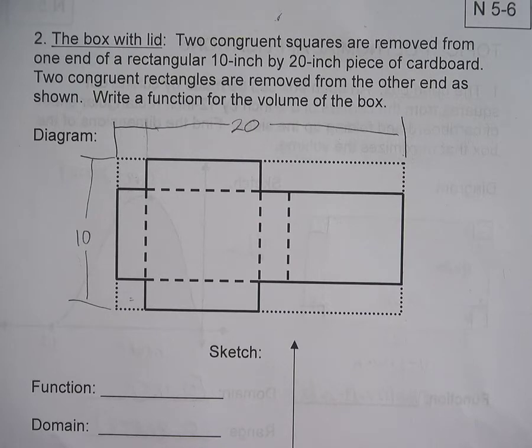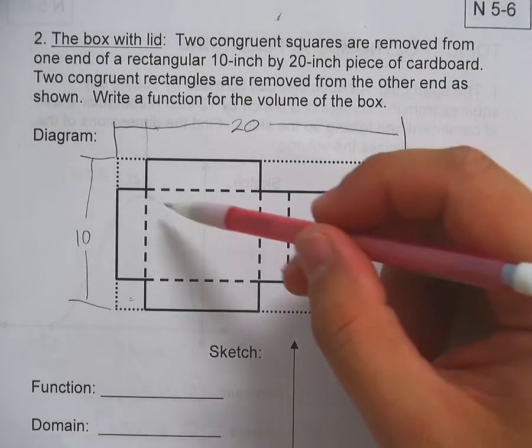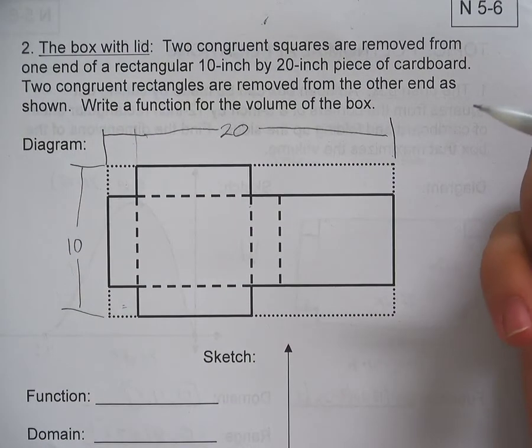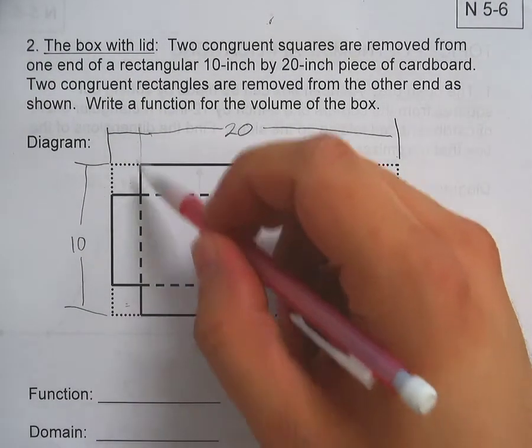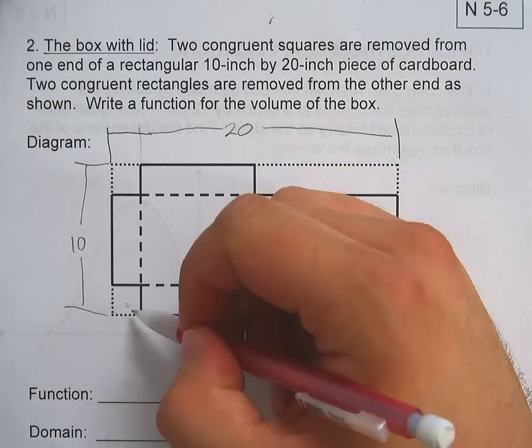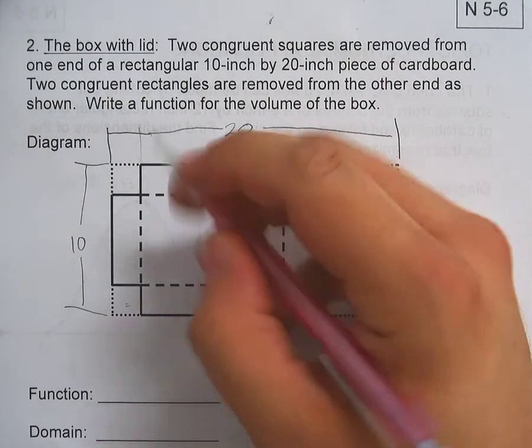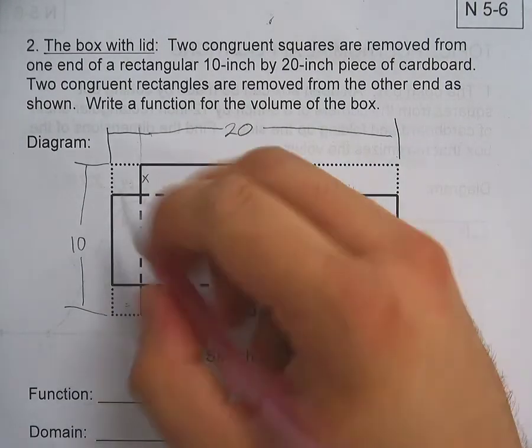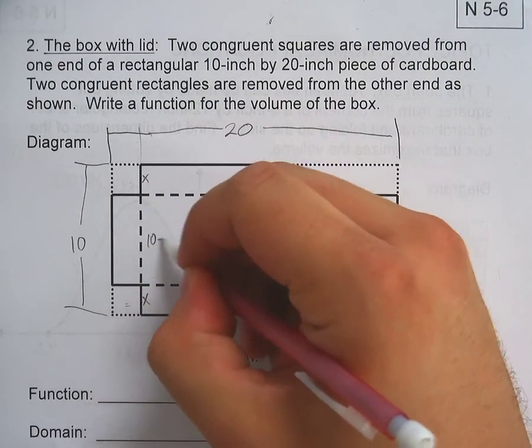Okay. Now, the key to doing this is understanding that one of these is going to be a square. See this inner dashed line right here? That is a square, right? From here to here to here to here. Well, how big is that going to be, really? So let's look at this side right here. We had 10, and we're going to take away this x and this x, the ones that we cut away. So this dashed line is 10 minus 2x.